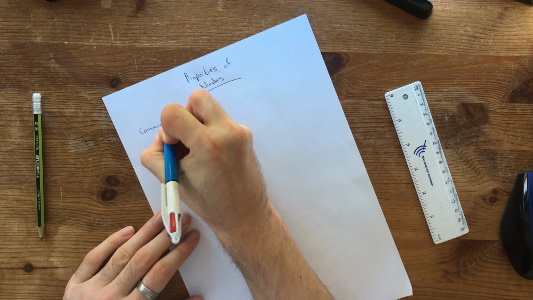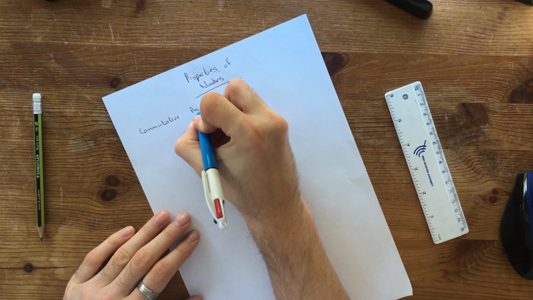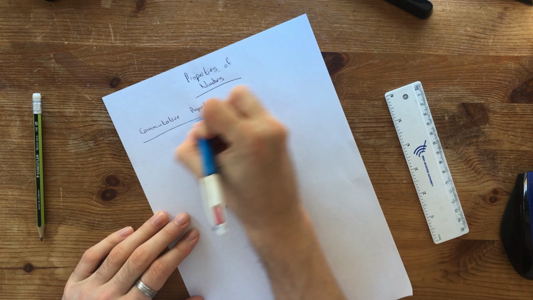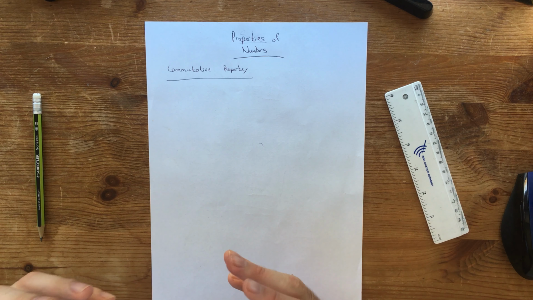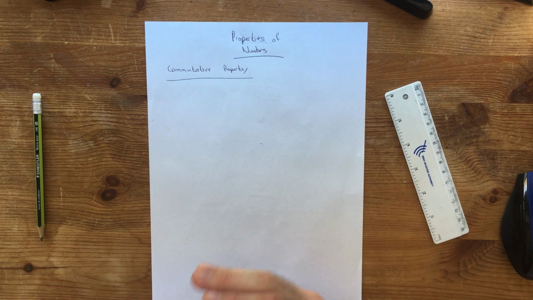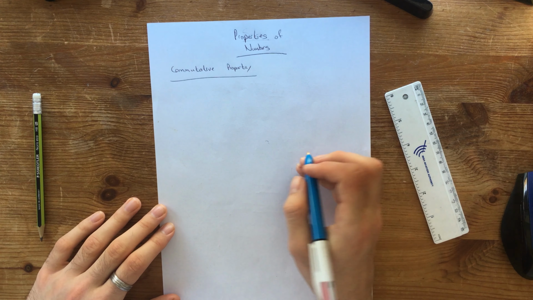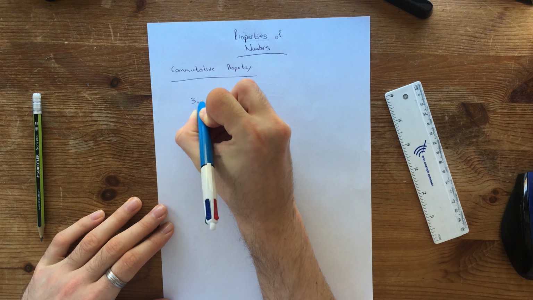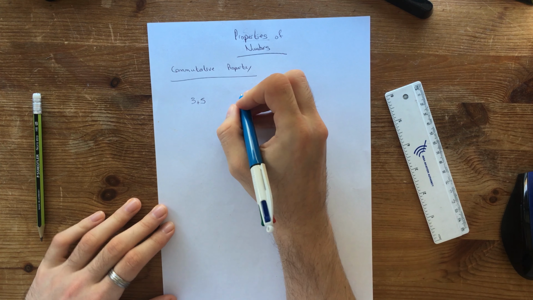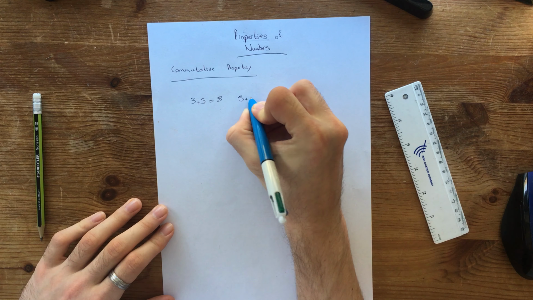So the first one's going to be the commutative property. And all that this means is that things can be changed around, the order doesn't really matter. So let's take addition, and let's take the numbers 3 and 5. If I do 3 plus 5, we'll get 8. And if I do 5 plus 3, we'll also get 8.